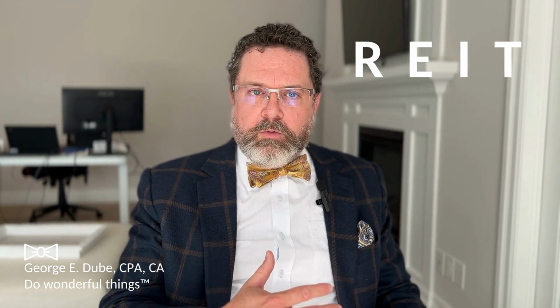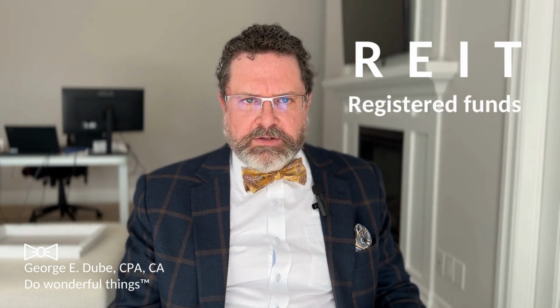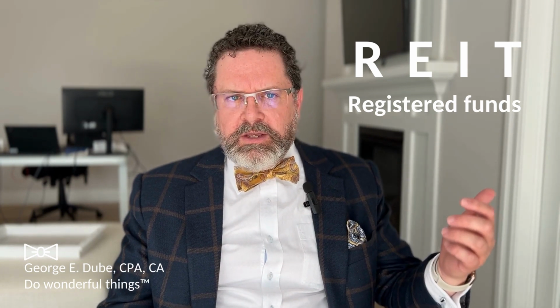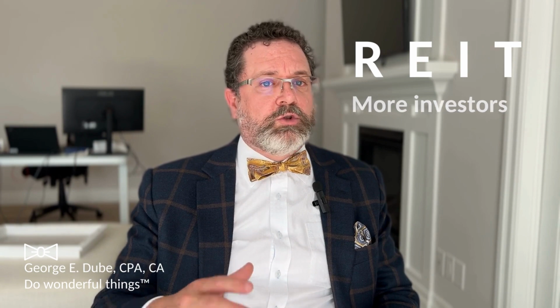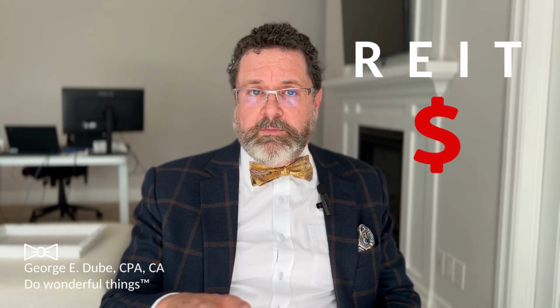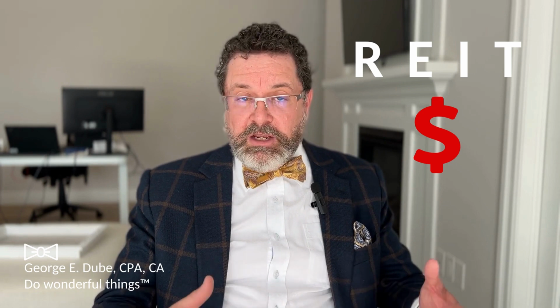The REIT may allow you to get after registered funds. Think of RSPs, TFSA money. The REIT may also allow, quite simply, more investors to be coming in. It also clearly is a different status, so there's more cost, unquestionably, to setting up a REIT and maintaining the REIT, significantly more than just a GPLP. But the GPLP structure keeps doors open for that tax efficient change that might happen down the road.